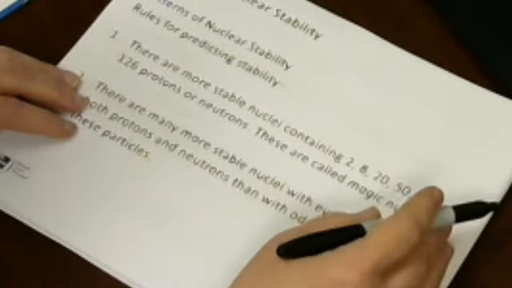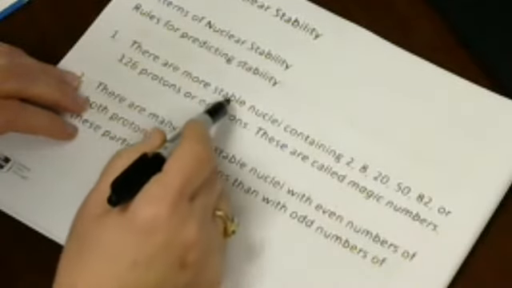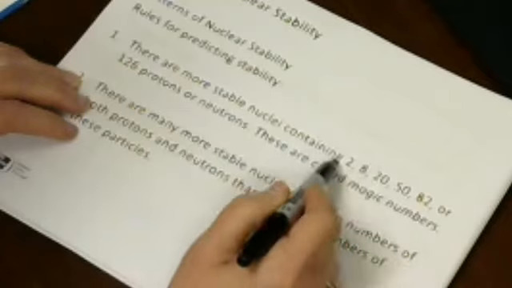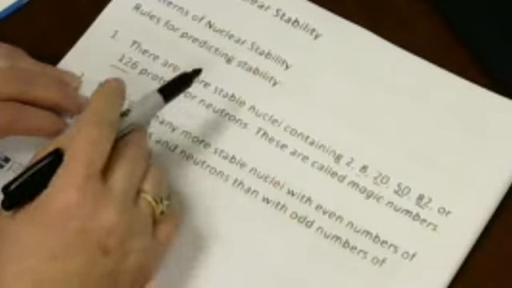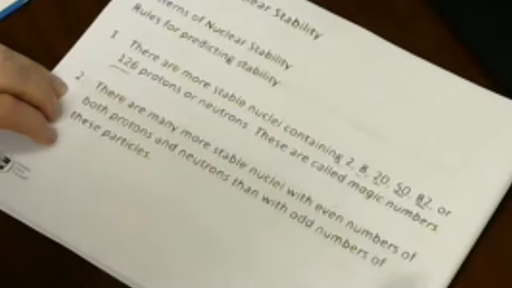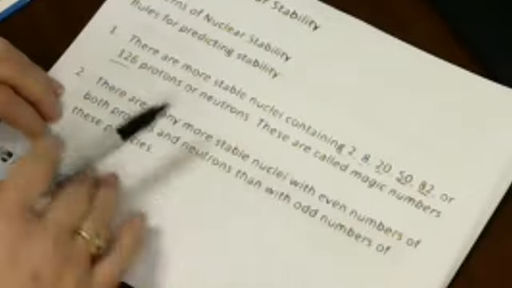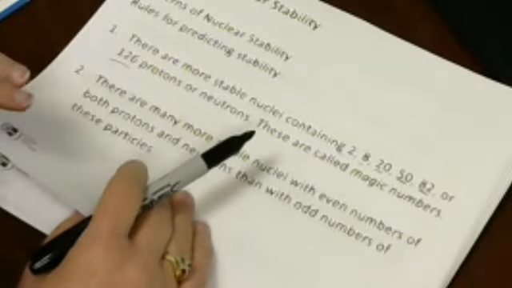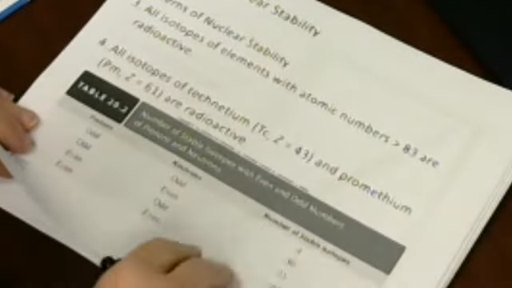Now there are some patterns. Now again, this is just kind of interesting, but the more stable atoms are those that have 2, 8, 20, 50, 82, or 126 protons or neutrons. They, for whatever reason, are very stable, and so they're called magic numbers because they're extra stable, okay? And so if they're even, they have a higher chance of becoming extra stable, and then it gives you this pattern of stability. Isotopes that are odd happen to be radioactive. And so this is just interesting information.